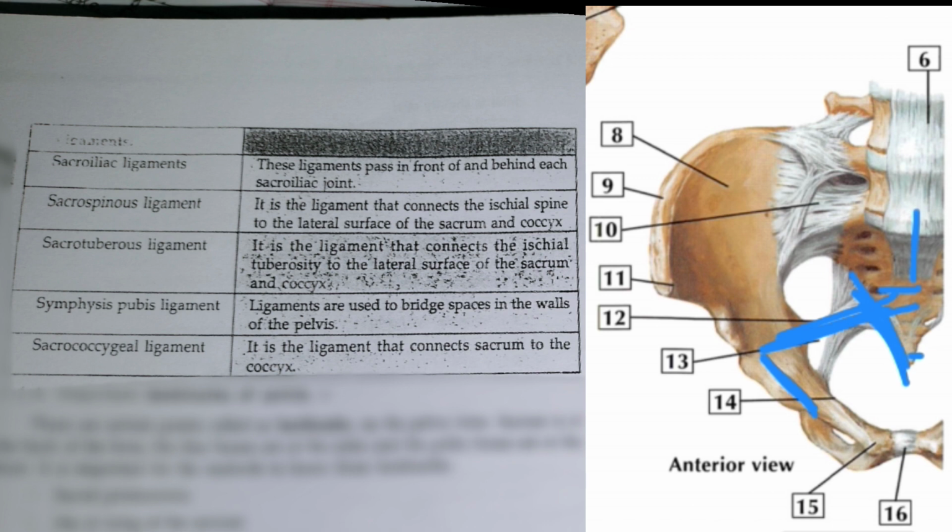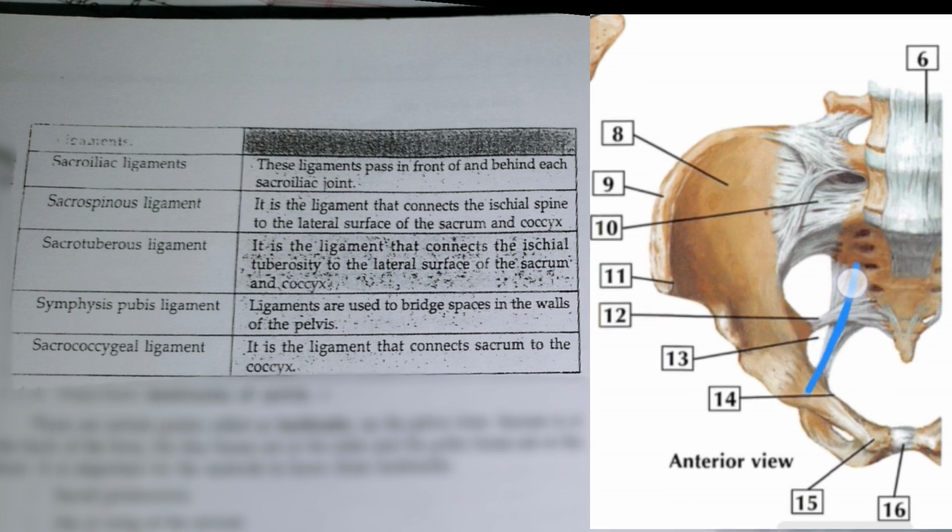the coccyx. And next is sacrotuberous ligament, and this ligament connects ischial tuberosity and the sacrum, and it is also laterally projected from sacrum and the coccyx. Now what is sacrotuberous ligament? This ligament is called sacrotuberous ligament and it connects sacrum and the ischial tuberosity, and it is laterally projected from the sacrum and the coccyx.